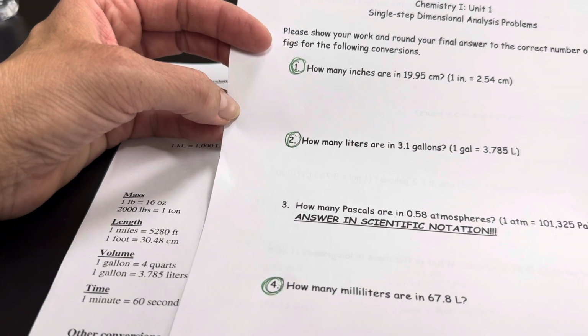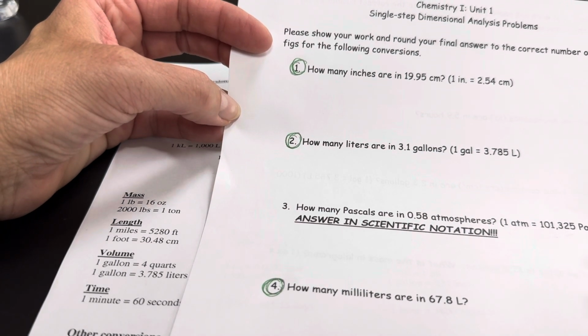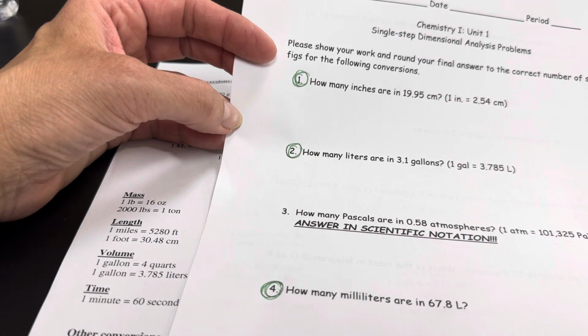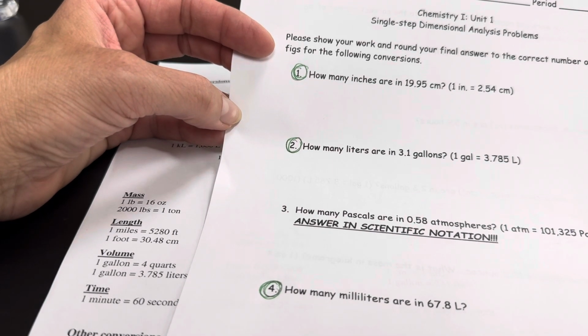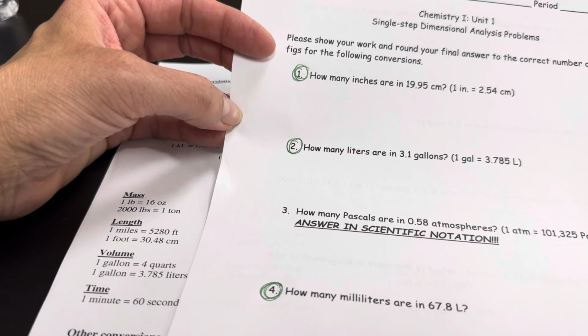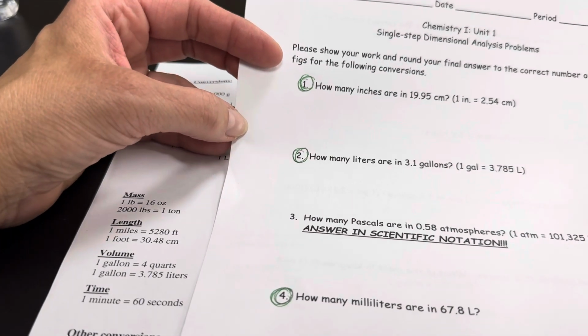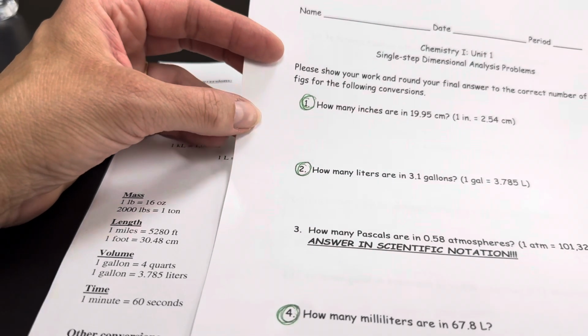And I consistently tell my students, if you embrace this method of problem solving, it's going to carry you through physics. It's going to carry you through other classes in the future. It's really a useful method because a lot of different areas of science use it. So let's go ahead and dive in.